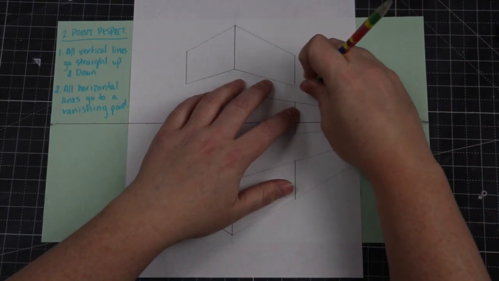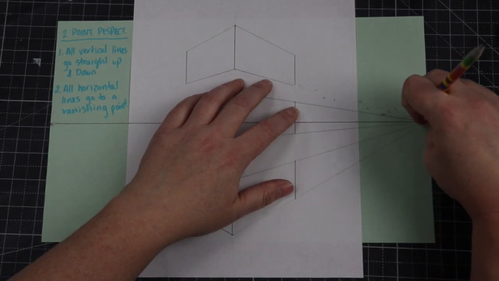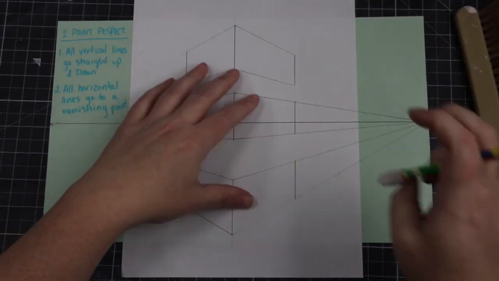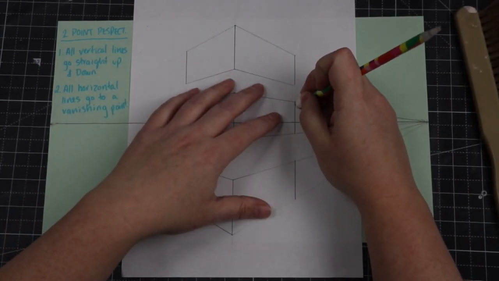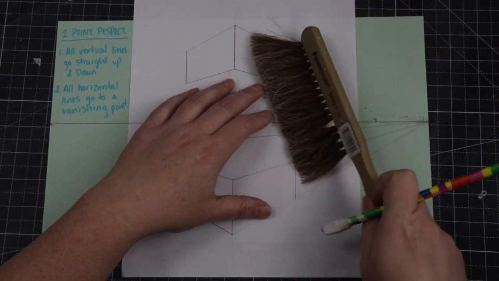Again, I'm being careful not to accidentally erase my horizon line. You want to keep that. If you accidentally erase anything, you can just draw it back in, but it does save time to be aware of what you're doing.